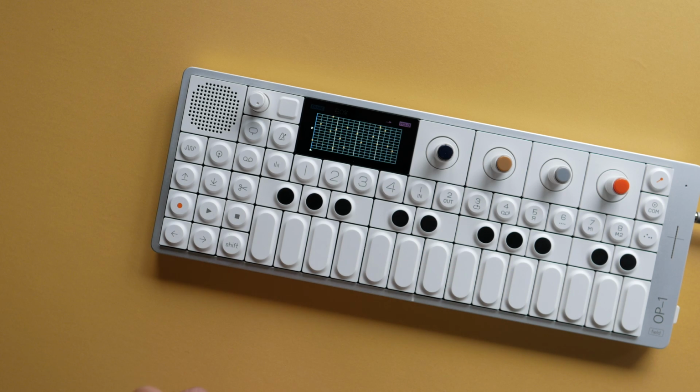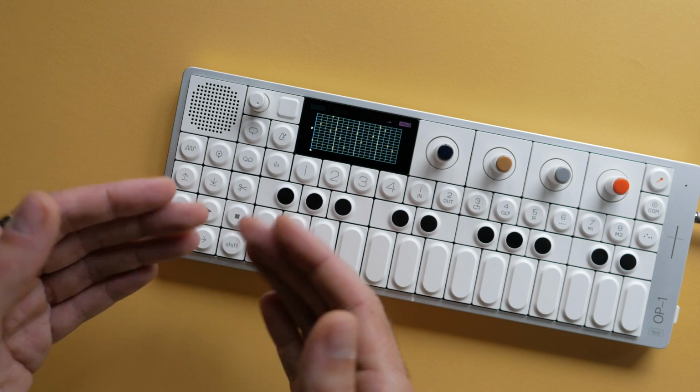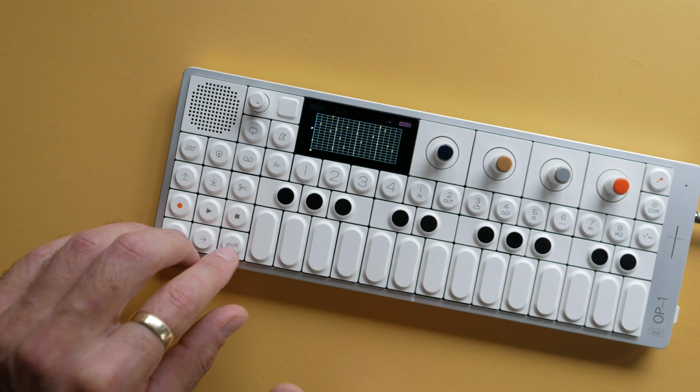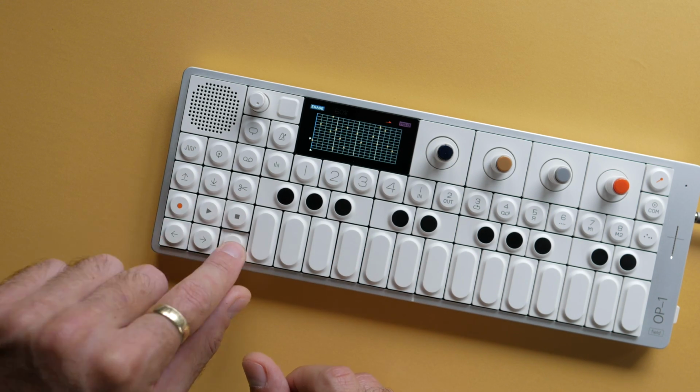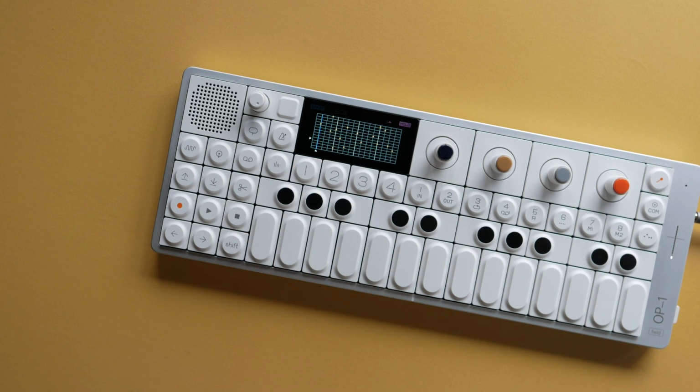Another thing worth mentioning is that you can also erase notes by re-recording the same note over an already existing note. So down here I've got this note. If I press Shift and record it again, it gets deleted. All right, let's check out a few more sequences.